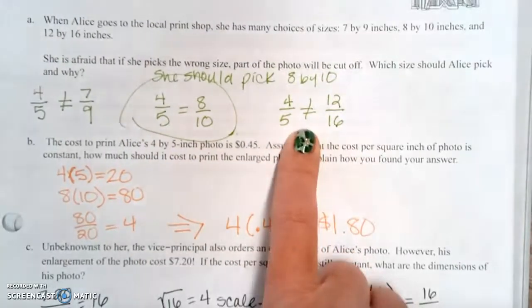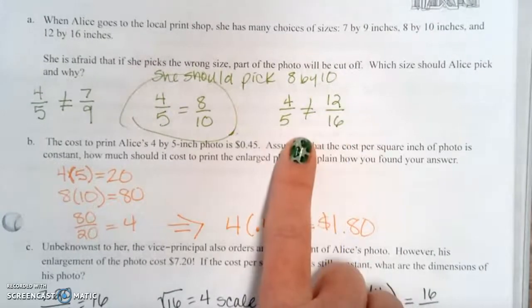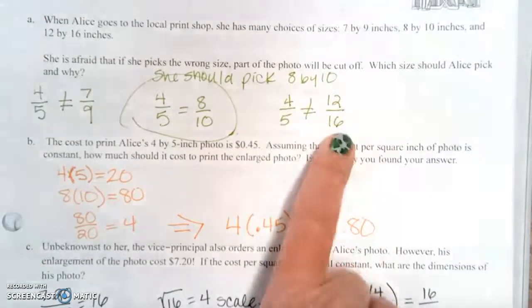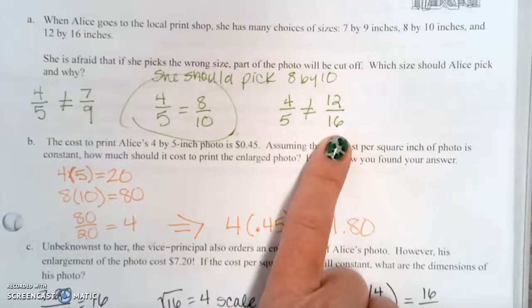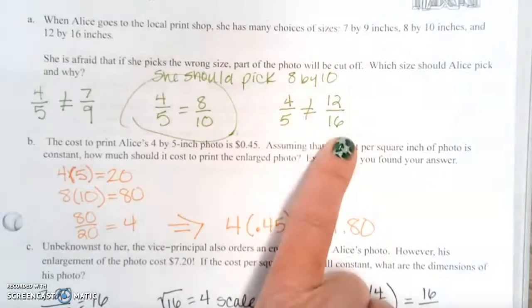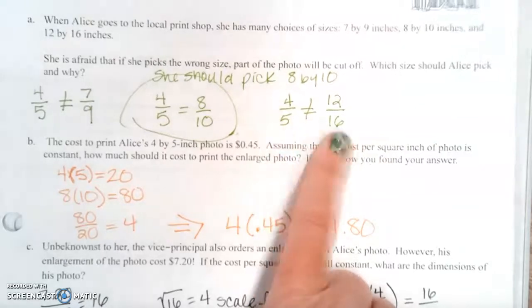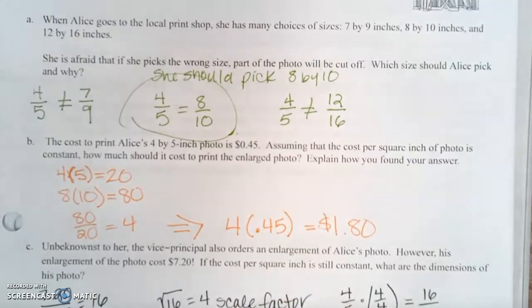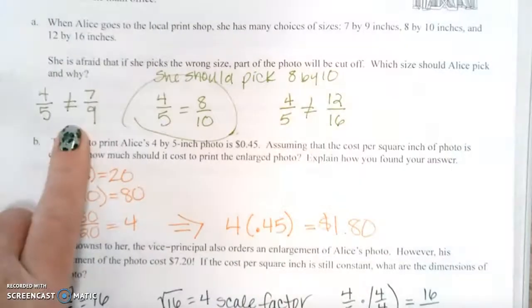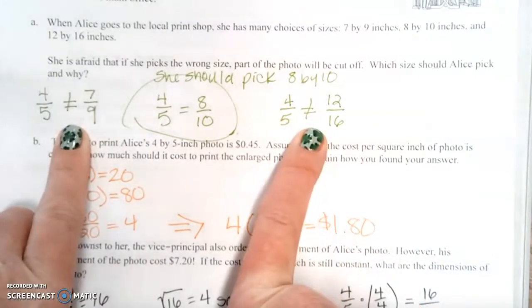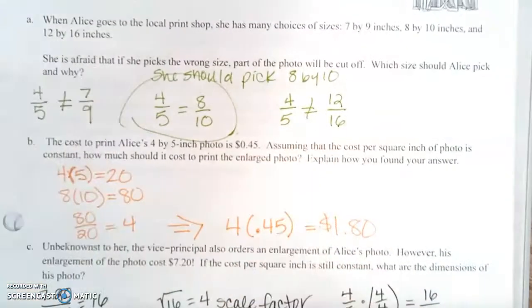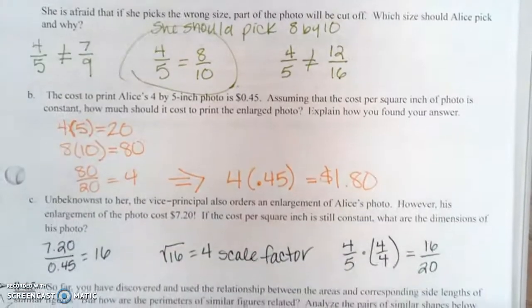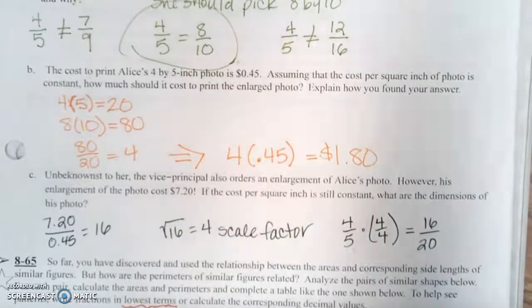Again, if you try this one, 5 times 12 is 60, and 4 times 16 would be, what would that be, 40 and 24? 64, okay? So that one is not equal either, okay? So this one would be a bad pick, and this one would be a bad pick. Somebody's going to get cut out of the photo and get chopped off. You don't want anybody chopped off.